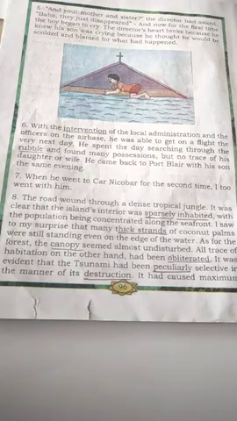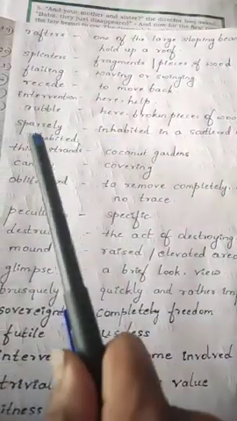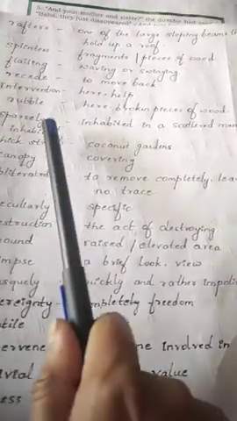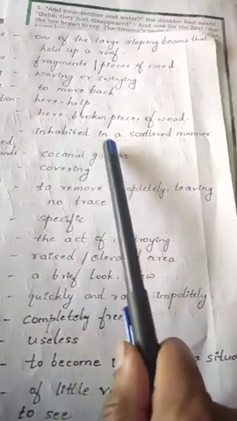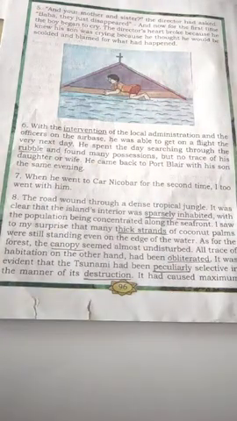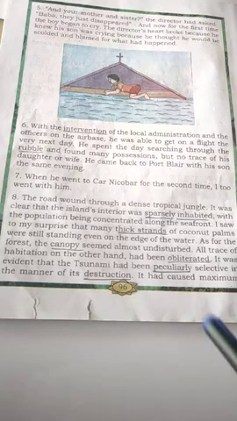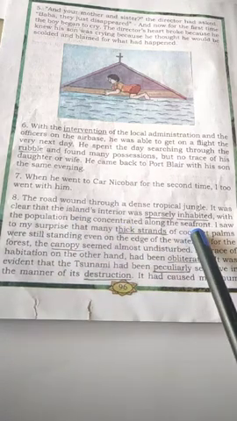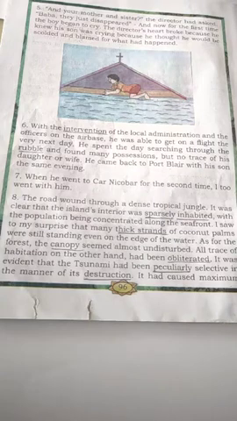Sparsely inhabited means inhabited in a scattered manner. So people were living in a scattered manner. Not many people, but here and there people were found. And the population being concentrated along the seafront. So many people were living near the seashore.